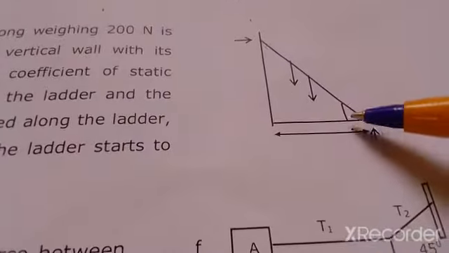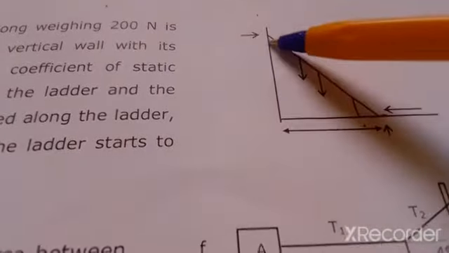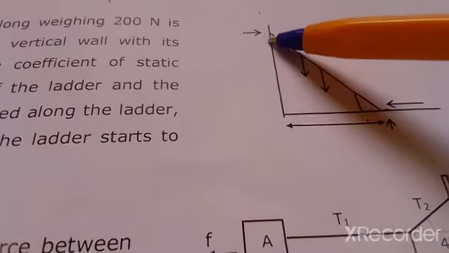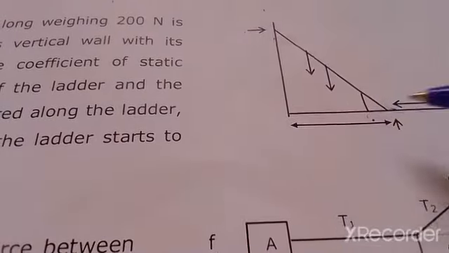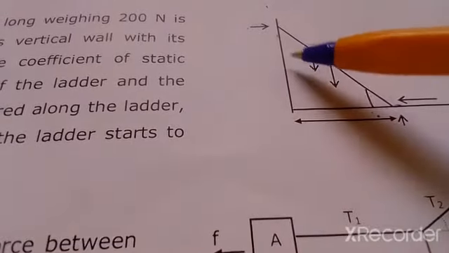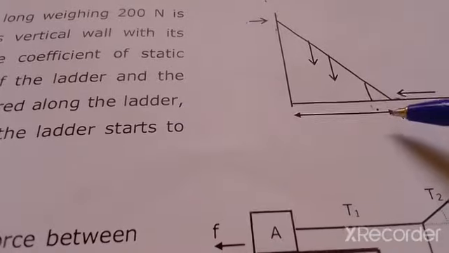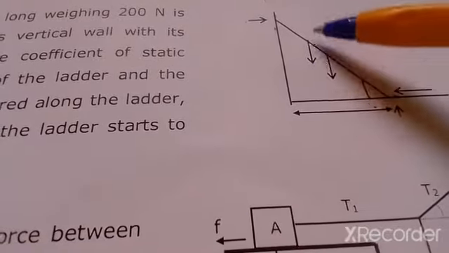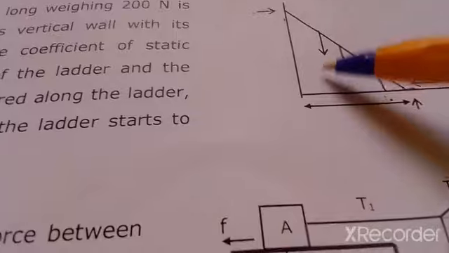Okay, so there we have got a ladder. This is the ladder that is leaning against the wall, right? This is frictionless, meaning it is possible that this ladder can slip depending on how much weight is pulling against it.